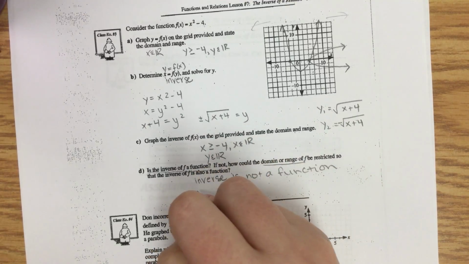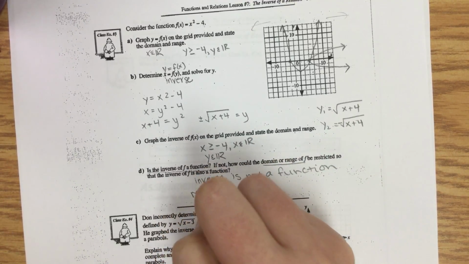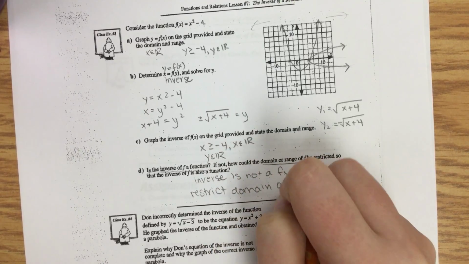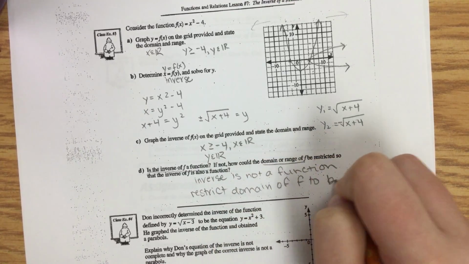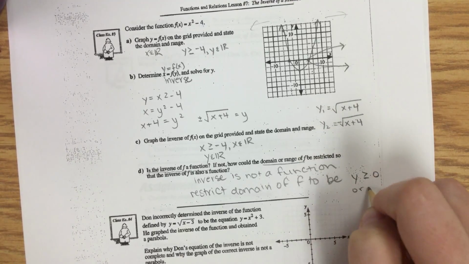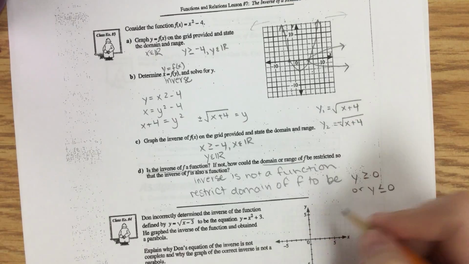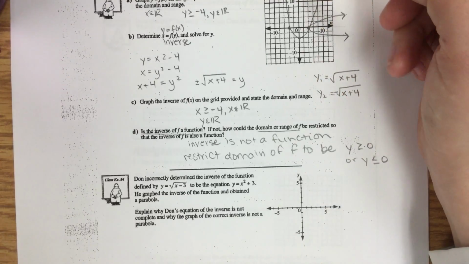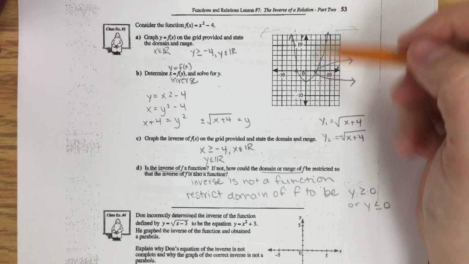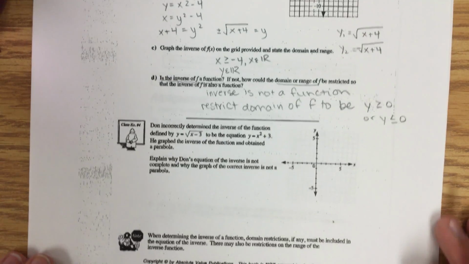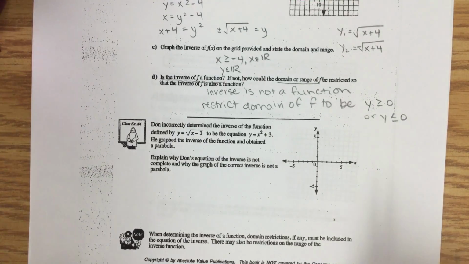So I could restrict the domain of f, the domain of the original, to be y greater than or equal to 0 or y less than or equal to 0, and I would have a function, or an inverse that was also a function. Okay, so we just have to think, where is the center point of that quadratic? Cut it right in half, take half of it, your choice, and then the inverse would be a function.